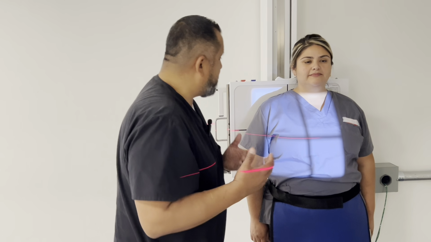All right, so obliques are not a common projection or position that we do in the field. Again, CT has taken over a lot of the exams we used to do in terms of x-ray, changing different x-ray positions, but we still practice them and they still come up on the registry and the ARRT exam content specifications, so we're going to review them for you, okay?